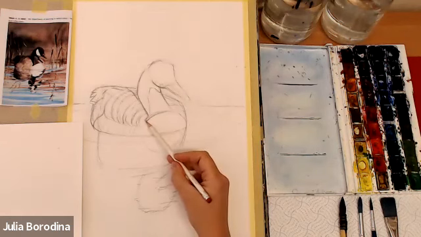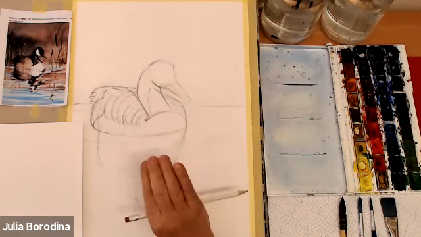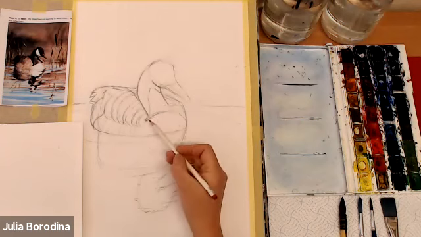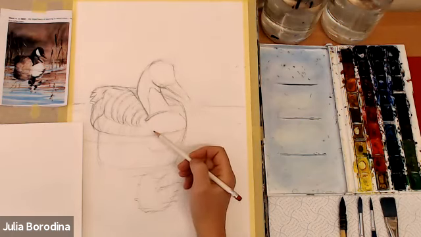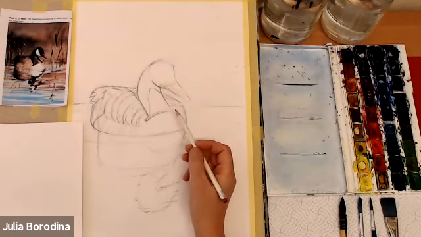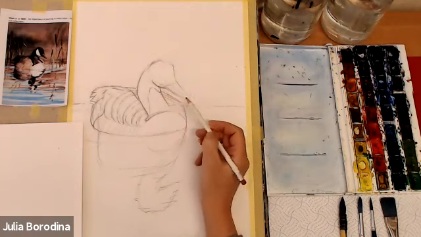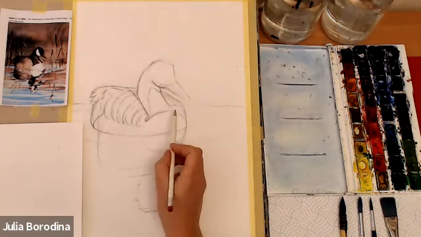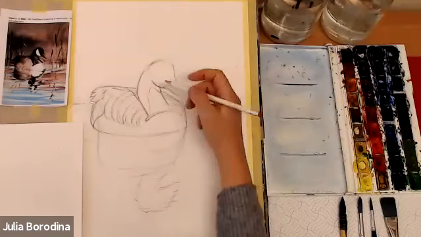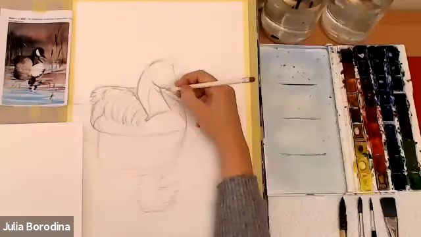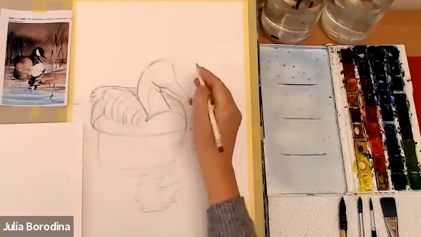I think that's how the feathers are slightly almost poking at us. We see a darker shadow there. And there's also a silhouette of the shadow on the body of the bird right behind its neck. Okay, so if that is the neck, that is the end of the body.